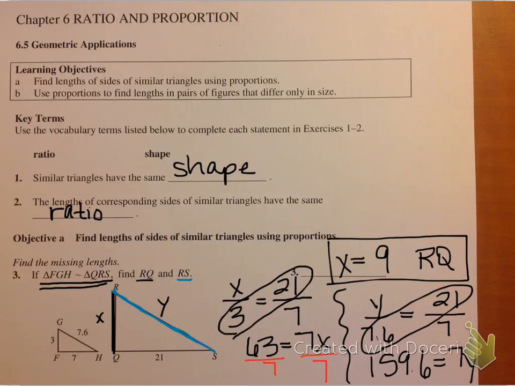So I'm going to have to divide both sides by 7. And when I divide both sides by 7, I know it's hard to see, I kind of ran out of room there, but 159.6 divided by 7 is 22.8. So y equals 22.8, that is RS.